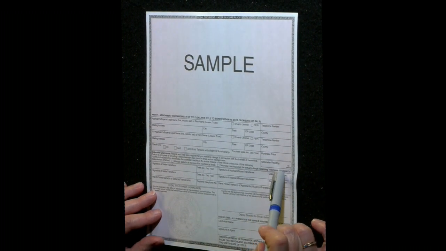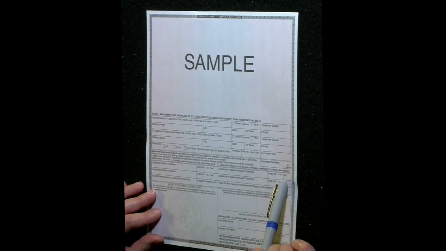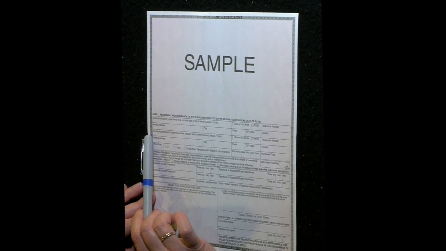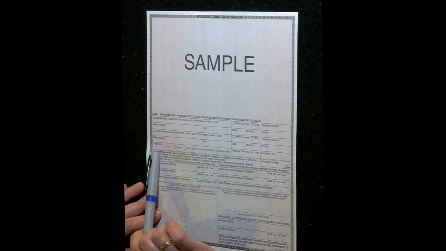Odometer reading is required for anything 2011 and newer, and you would sign and date under there. If more than one person will be going on the title, they would be listed as the co-applicant. You would need to pick a conjunction between your names.